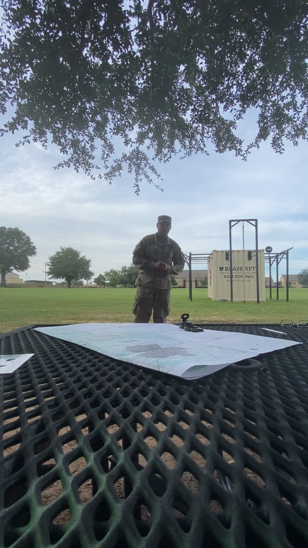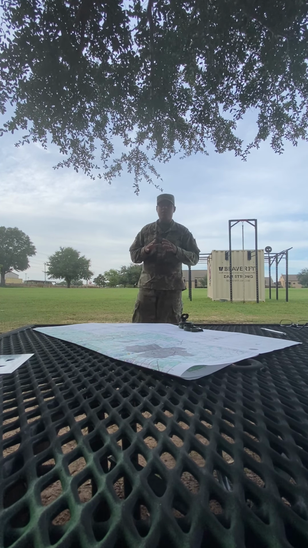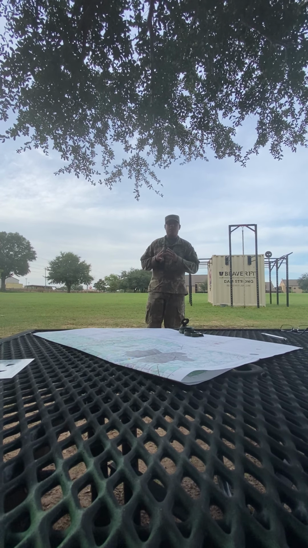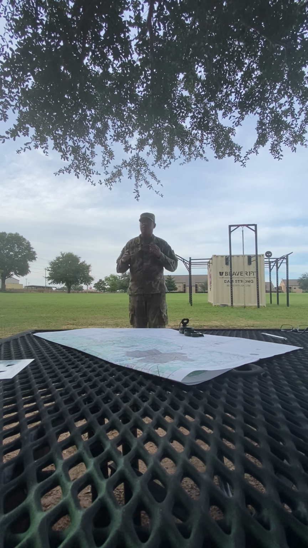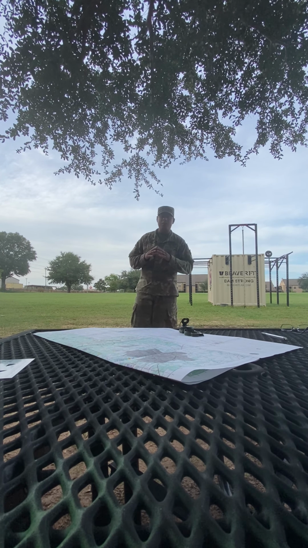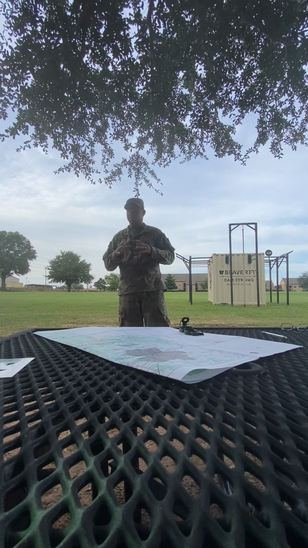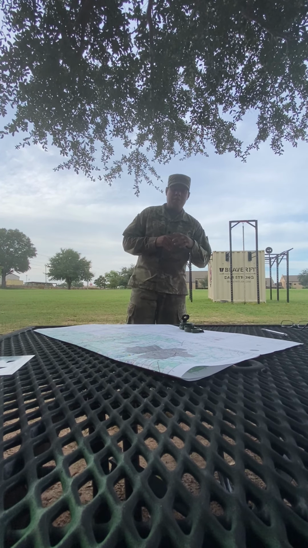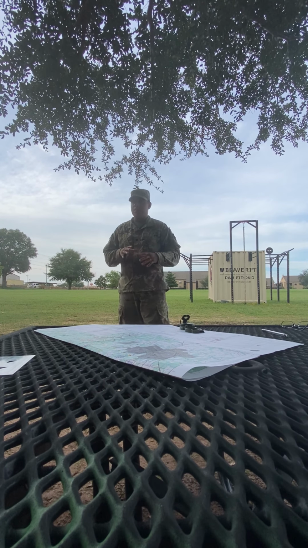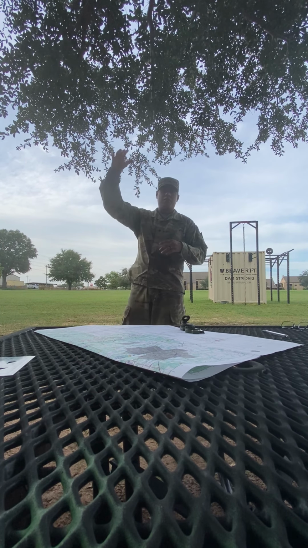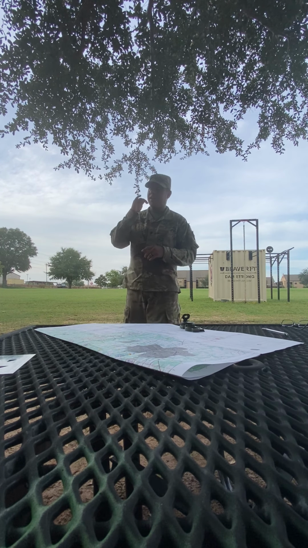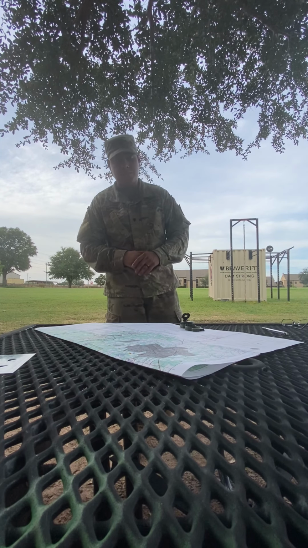Also, when you do this, you want to be outside of a big city, or away from a big city, because the electromagnetic waves can throw off your magnetic north. Always remember that the North Pole is going to be your magnetic north the majority of the time, because that's where most of the magnetic fields are.